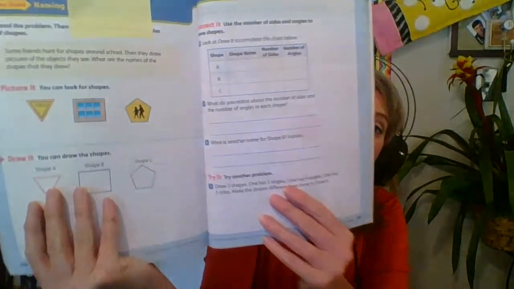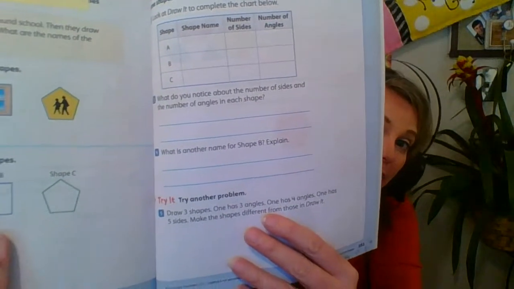Take some time and draw those shapes. Push pause on the video if you ever need to, okay, if we're going too fast. Okay, so this is just review. So then go to the next page where it says connect it. What you're going to do is tell me what is the name of the shape.